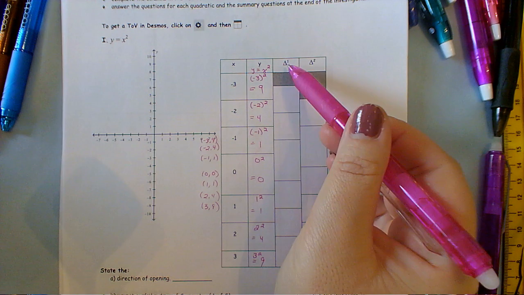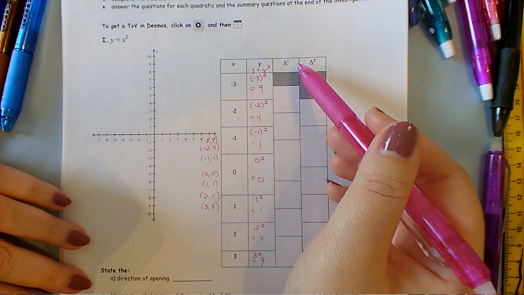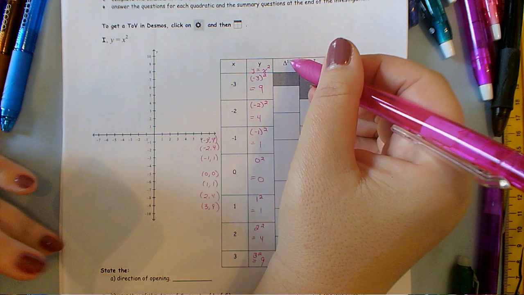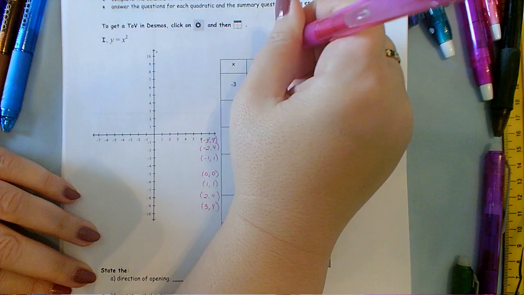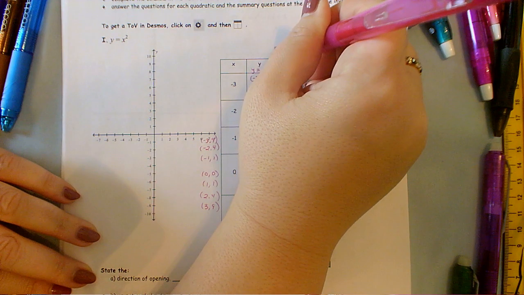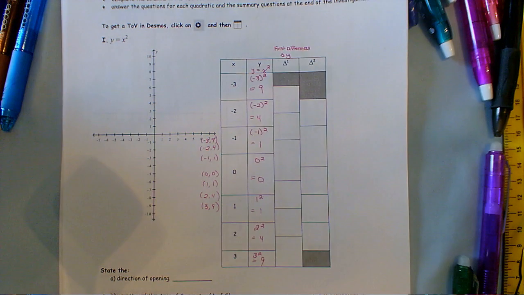But I want to explain to you what these next columns mean and different labels we could have. So right now it looks like it's a triangle with an exponent of 1 on it. This is a fancy way of saying first differences. And the common way to say that is our delta y's, our change in y's. That's what that column means.